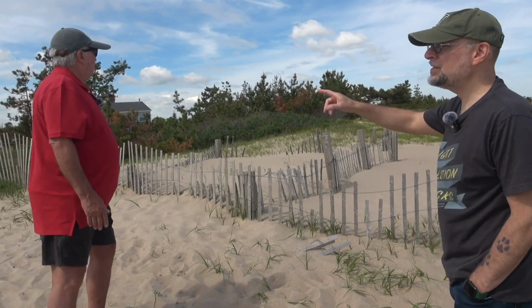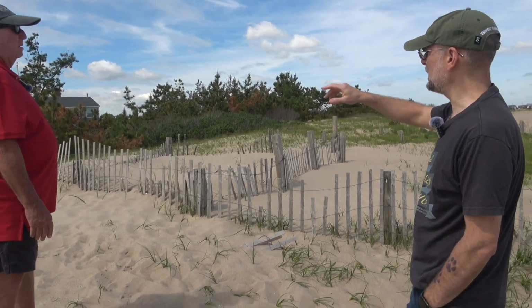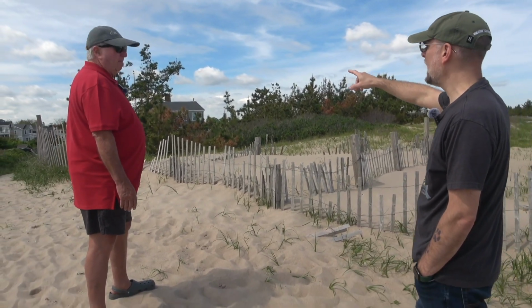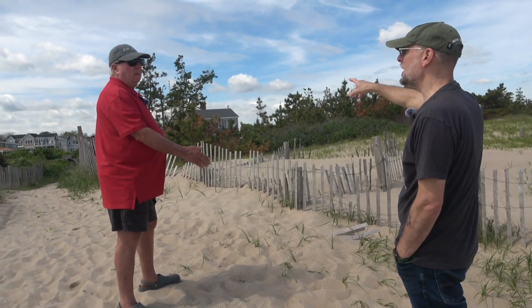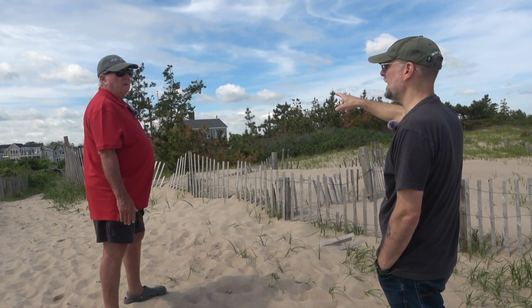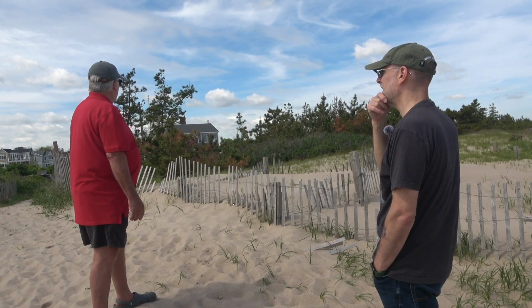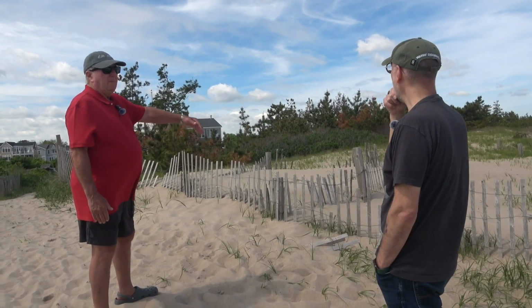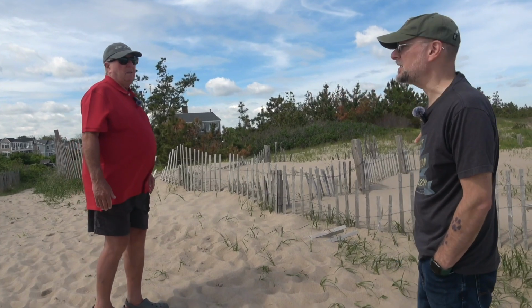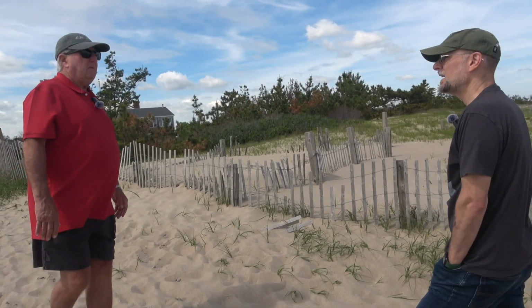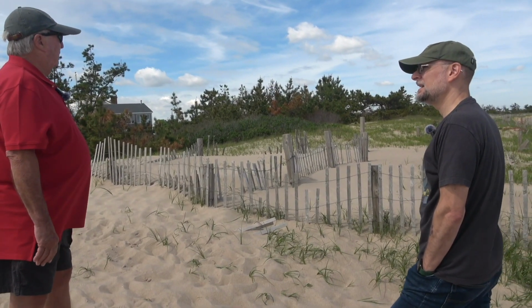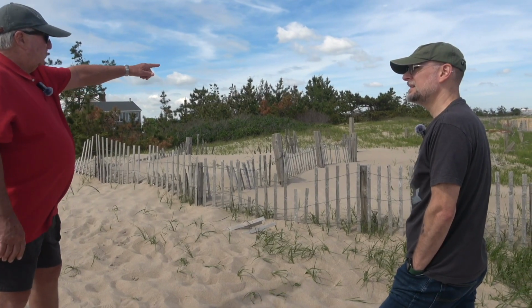And the line of the erosion was about at the flagpole? Yep. And where approximately from the flagpole is that first layer of dune fencing? Probably where the split rail fence is. Wow, so that's all new beach. This is all beach since 1977. That's amazing.